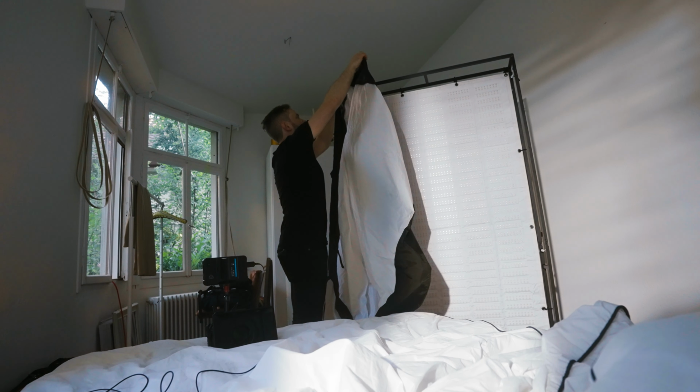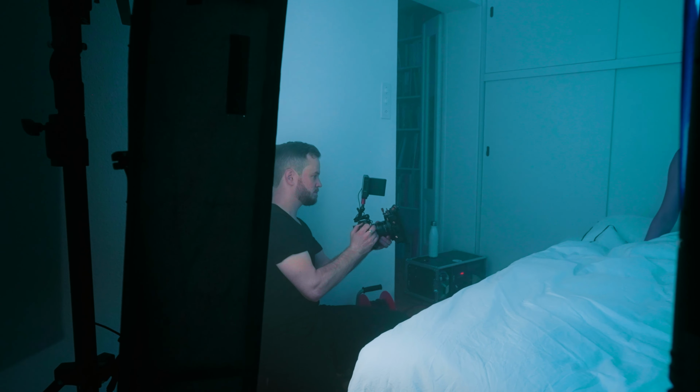Number two, minimize the amount of windows and uncontrollable light sources you have in the scene. It's much easier to shoot this effect if you can control all the light sources completely. So a room with big windows is usually more challenging because you need more lights to light the exterior as well. Speaking of, number three, you need a few good lights to pull this off.